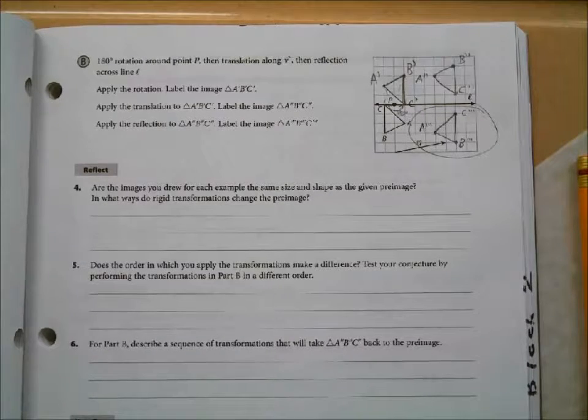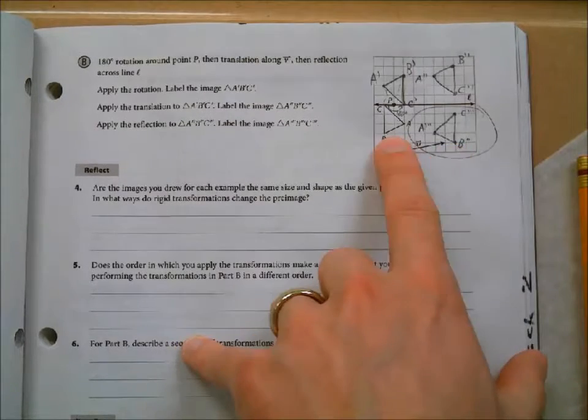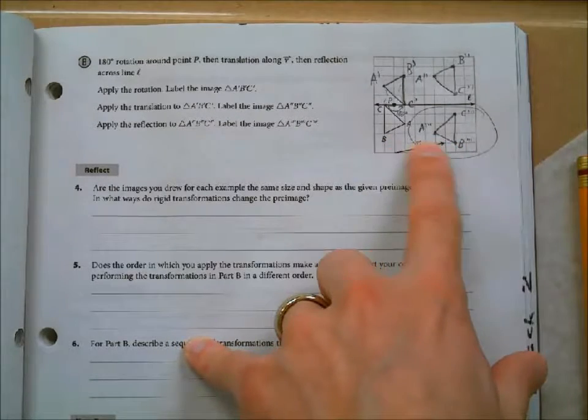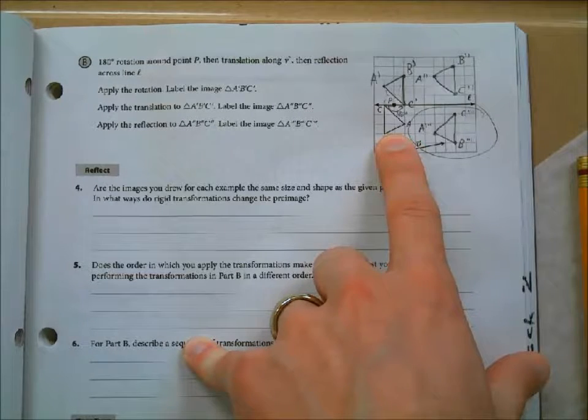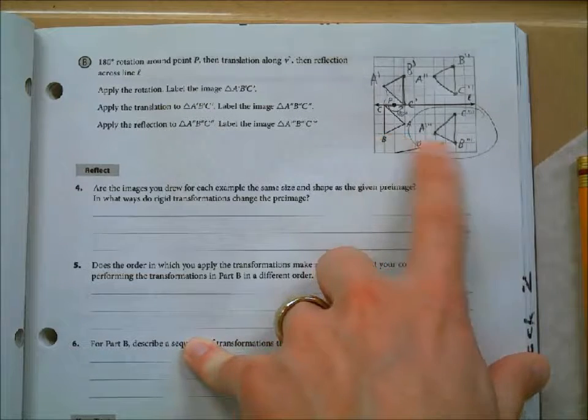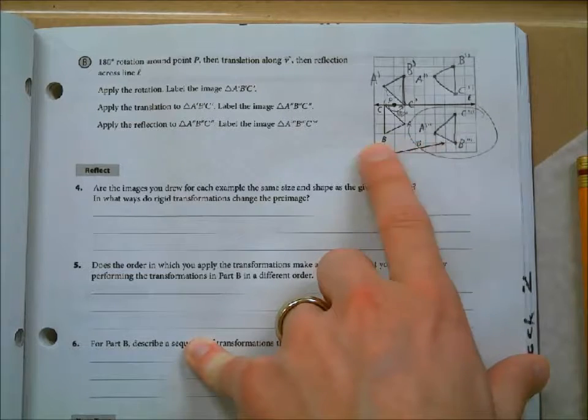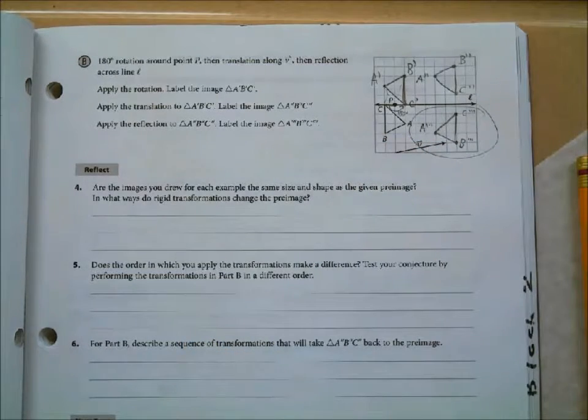Okay? Can anyone come up with a different set of transformations we could use to get from here to here? Any ideas? You can use your own vectors if you want. You can use your own lines of reflection if you want. Madison, did you have an idea? No? Okay.